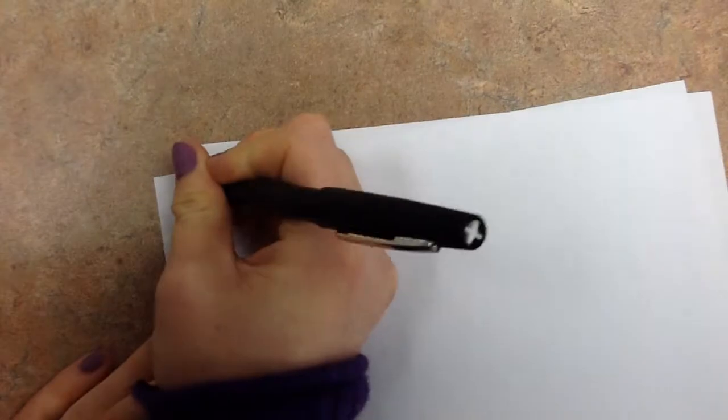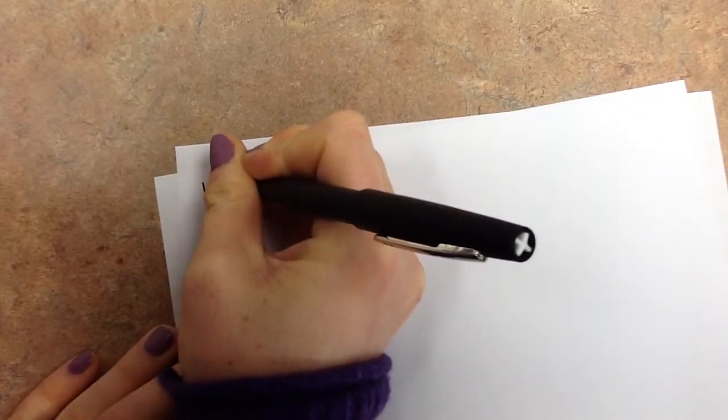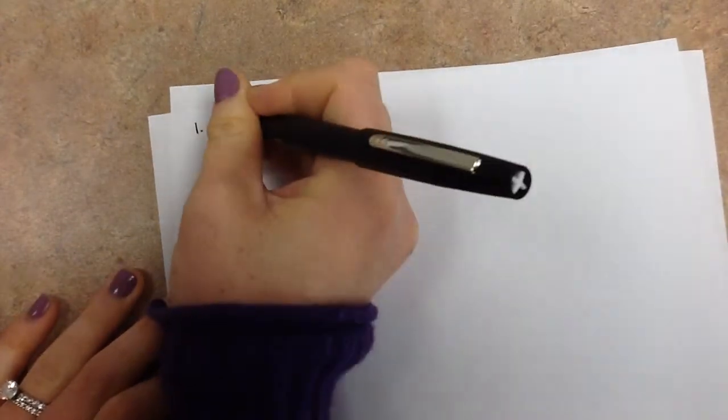Okay, so number 1, that would be letter C. 0, 1, and 2, and is a function.